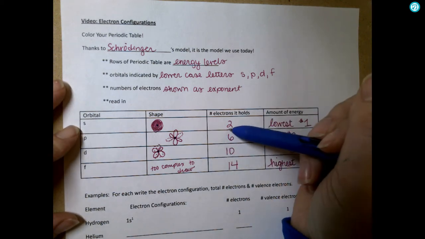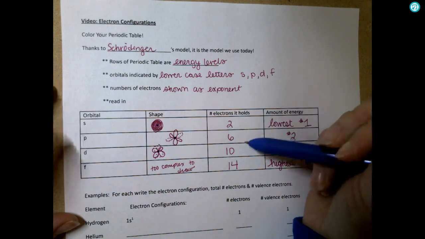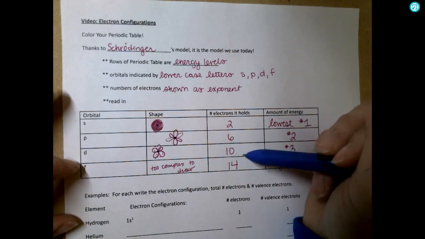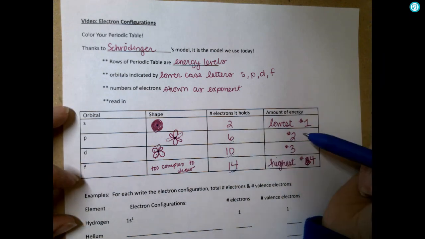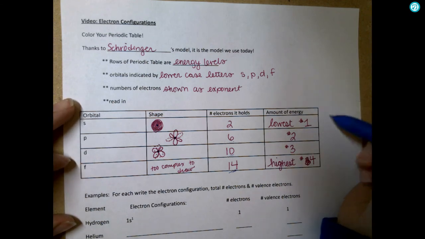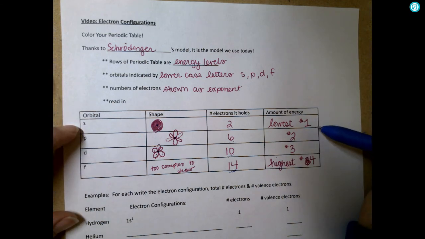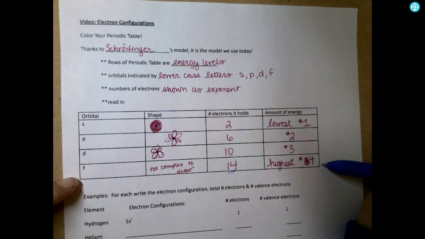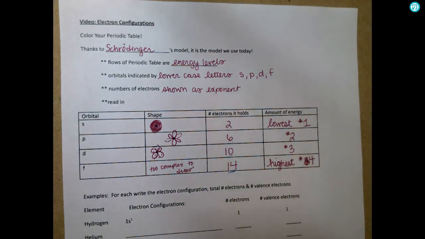The S orbital can hold 2 electrons. The P orbital can hold 6, D can hold 10, and F can hold 14. In terms of energy, the S orbital is the lowest energy orbital, and the F orbital has the highest energy associated with it. And we'll use this information to help us number some things on our periodic tables.